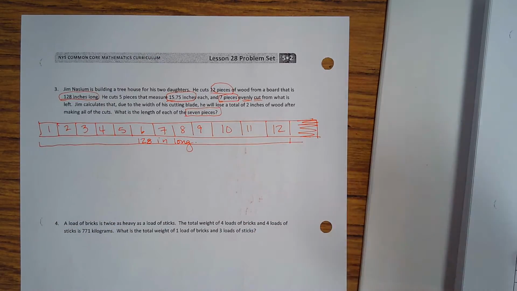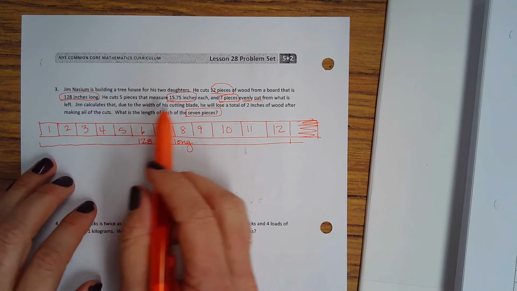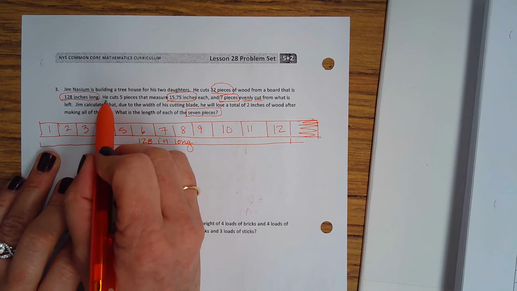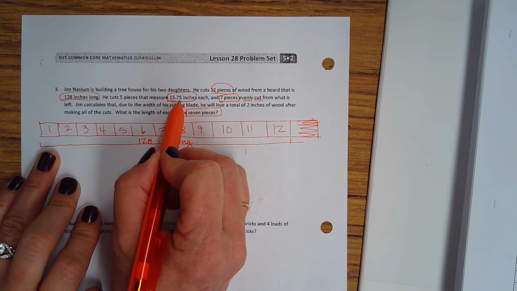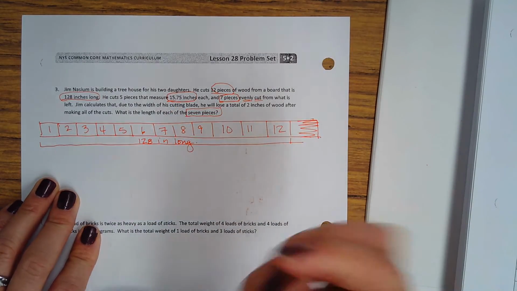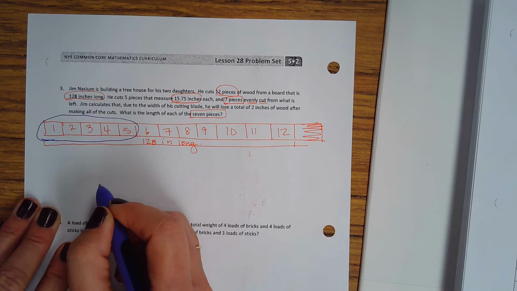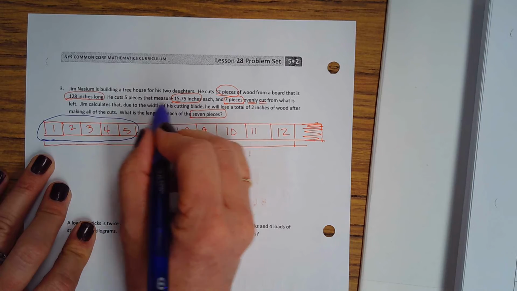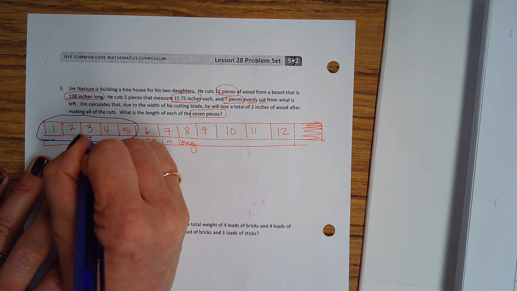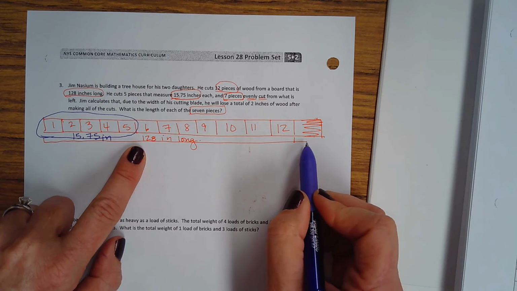Now we're going to take something that measures 128 inches long and we're going to cut it into 12 pieces. What we know is he cuts 5 pieces that measure 15.75 inches here. So what is the rest, right?